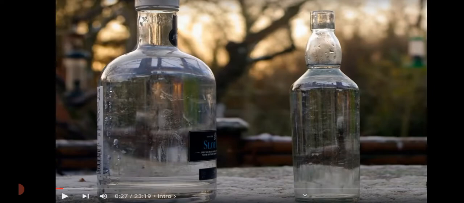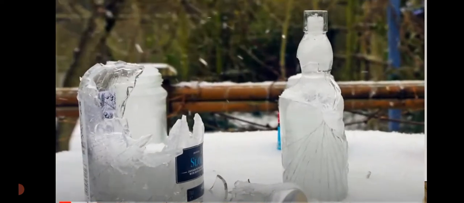One more question, if we keep any liquid in a glass or in a bottle, and if the temperature goes below 4 degrees Celsius, of course it will turn into ice, and when it turns into ice, the bottle will burst. So why does it happen?